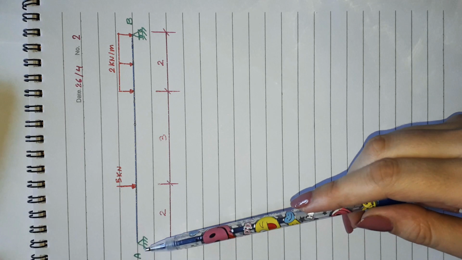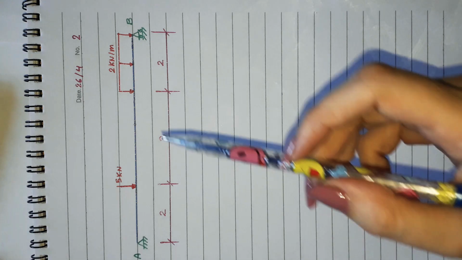In this video, we are going to learn how to calculate the support reaction in a simply supported beam, but we will learn how to deal with the uniformly distributed load. In the previous video, I hope you watched it, we learned how to calculate the support reaction in a simply supported beam, but there was only a point load. Now we will learn how to deal with the uniformly distributed load.